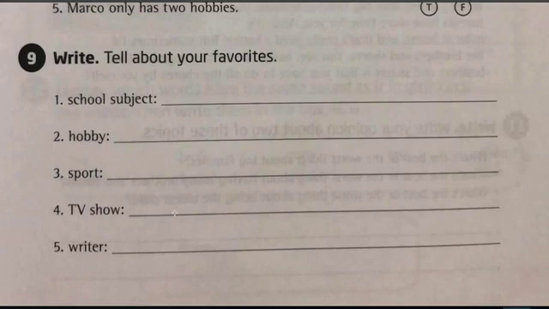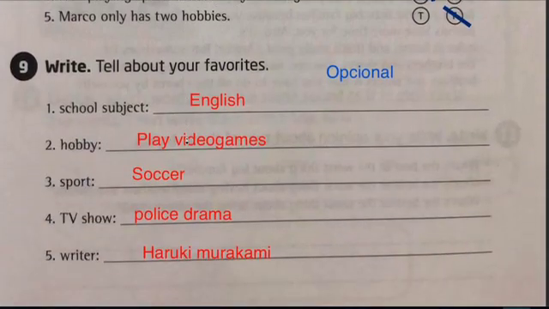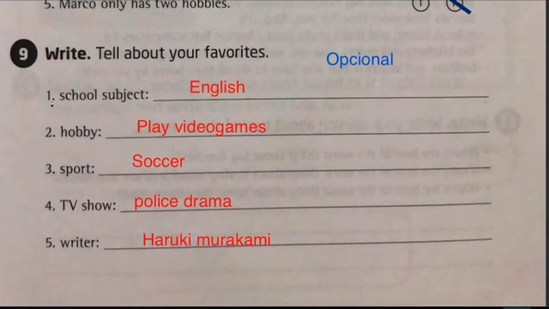Okay, very good. Now, as I said, here I have my answers, but these answers are mine. You can have another one. It's optional. For example, my favorite school subject is English. My hobby, play video games. Sports, I like soccer. I have other sports that I like, but I think soccer is my favorite one.